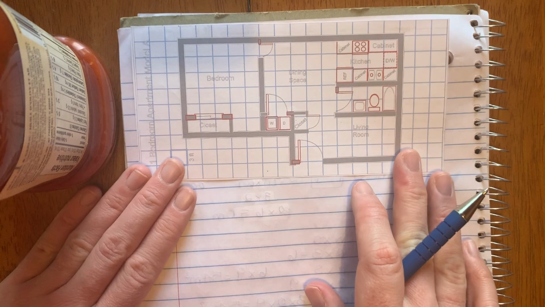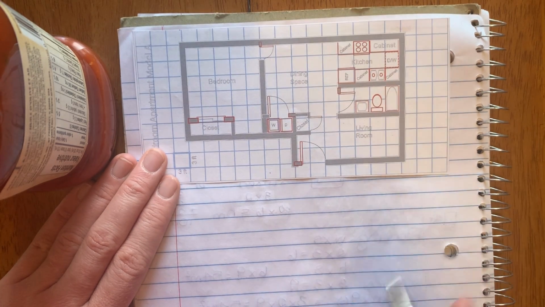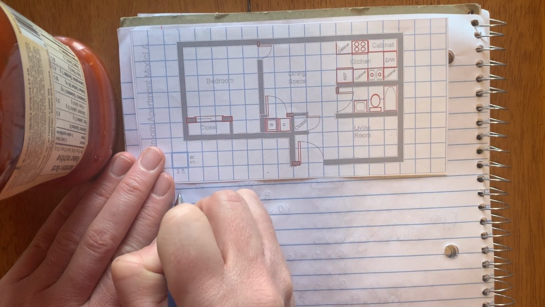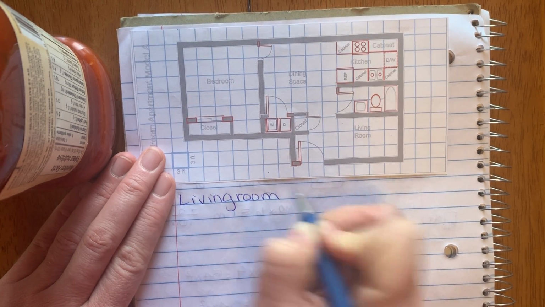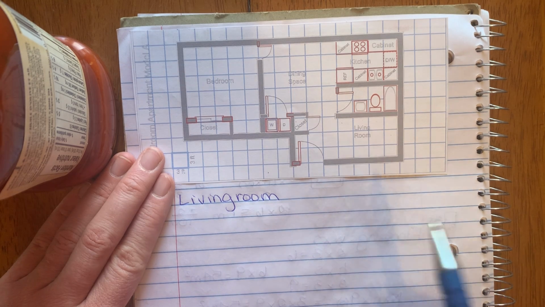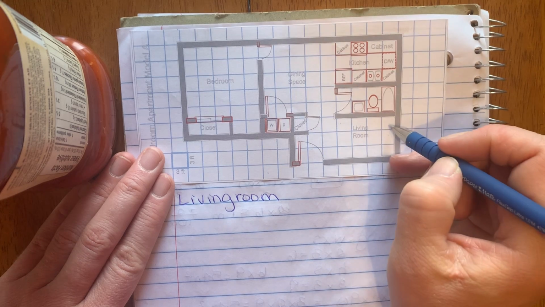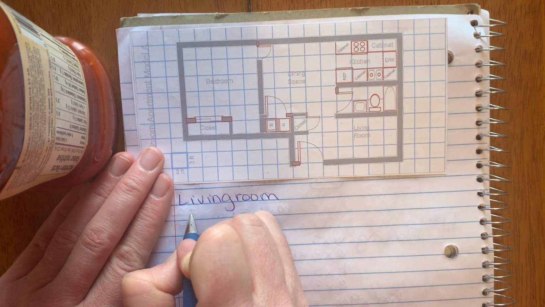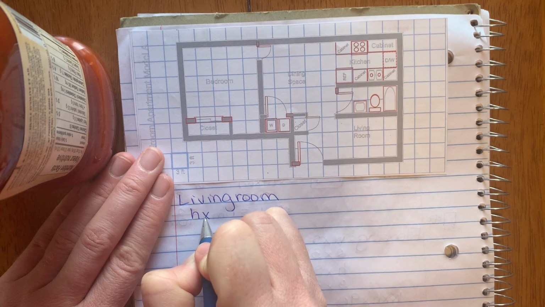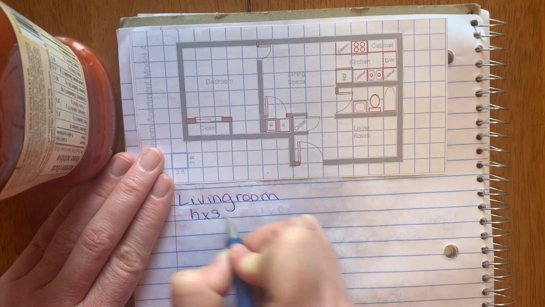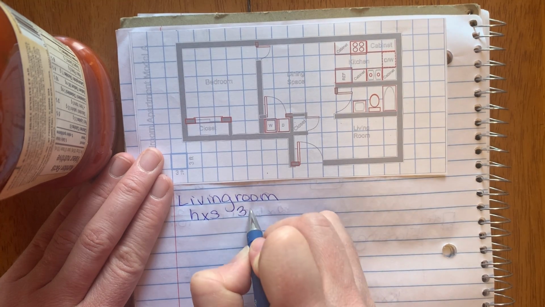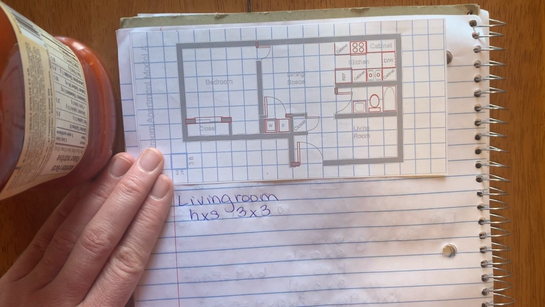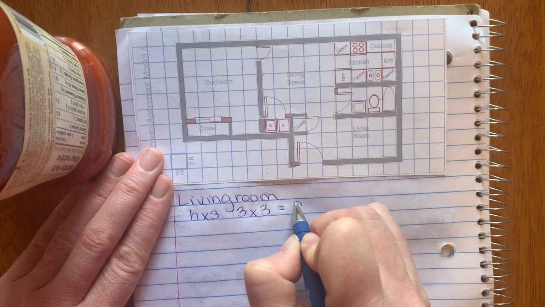All right, so we're looking at the floor first, okay? So we're just looking at the living room, okay? And we're going to look at the floor first. So we're going to go height times scale. Okay, so for this one, 1, 2, 3. 3 times scale equals 9.